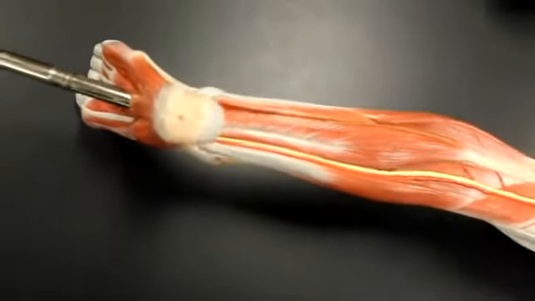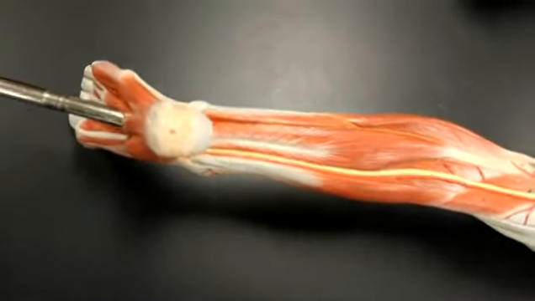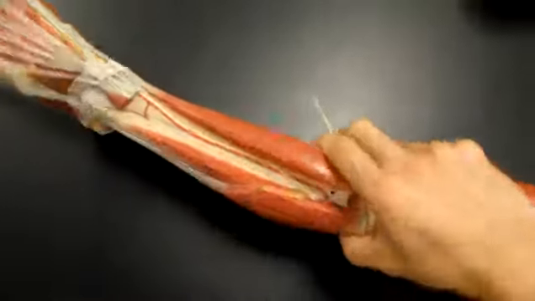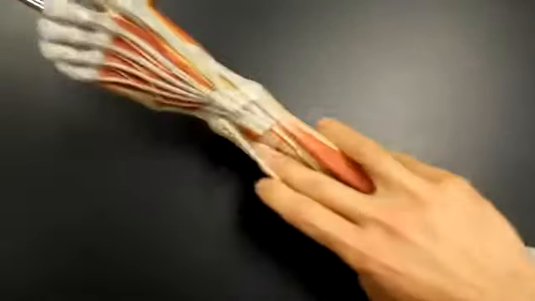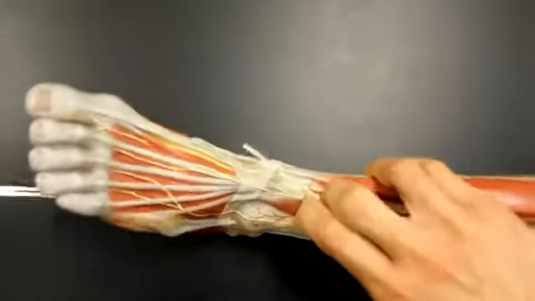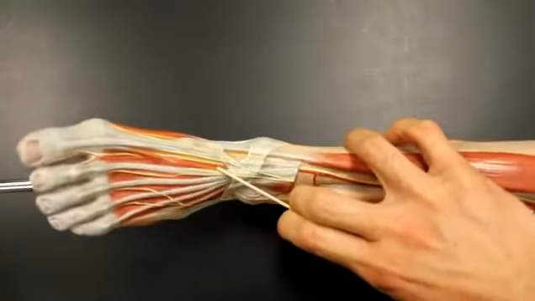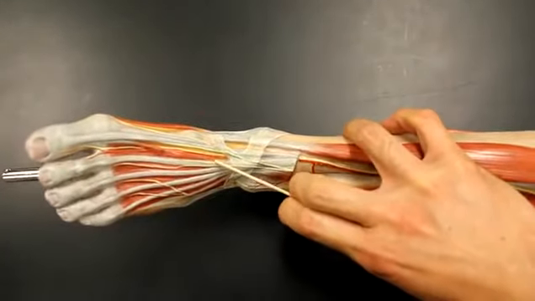The posterior tibial goes into the foot, branching off into the medial and lateral plantar, giving the plantar arch, and again the common and then the proper digital. While the anterior tibial continues and crosses the ankle and then goes on to the top of the foot, and we call that the dorsalis pedis, or the dorsal pedal artery. So dorsalis pedis, we get it right there.